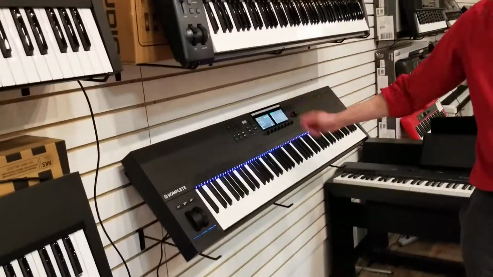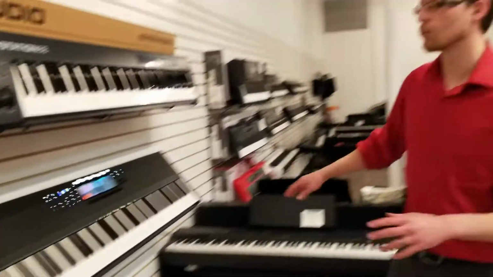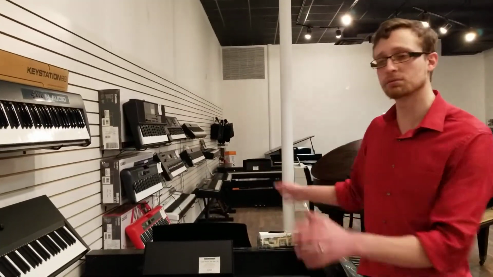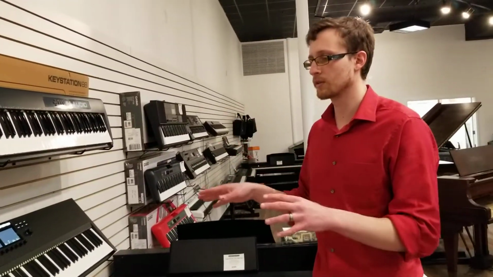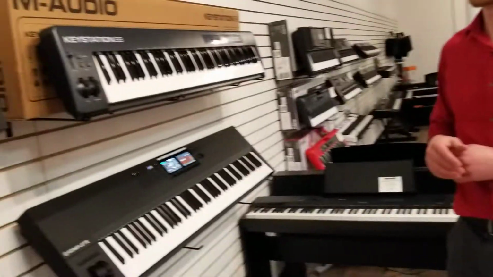Now, a lot of this you have to plug into your computer. We've got some digital pianos here that you don't have to plug into anything. You turn them on, they start playing. But for the MIDI instruments, these are pretty powerful.